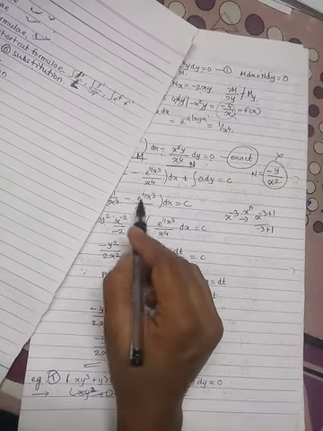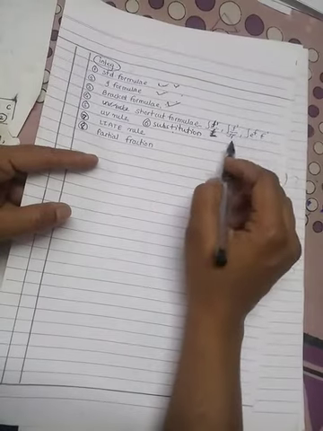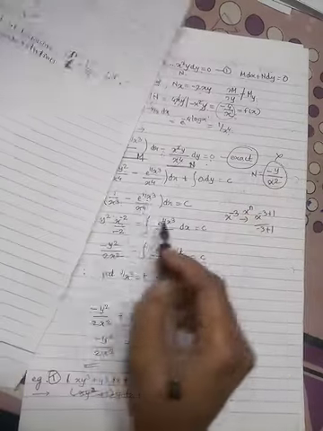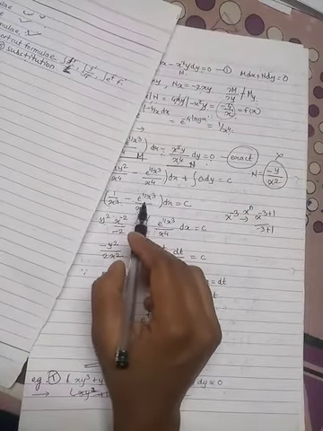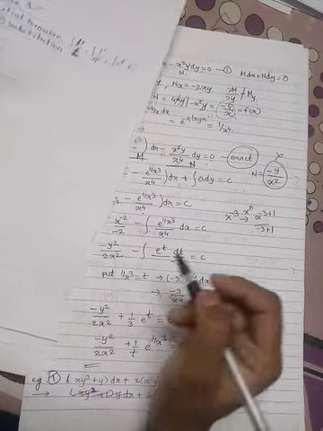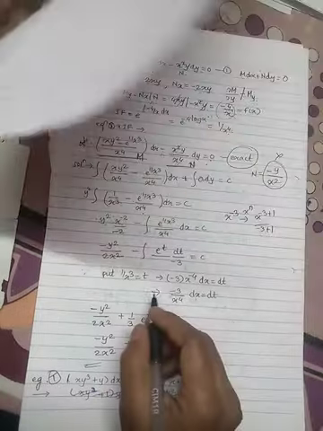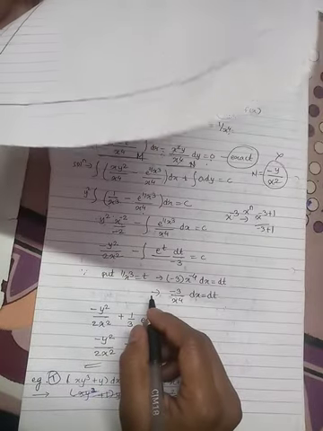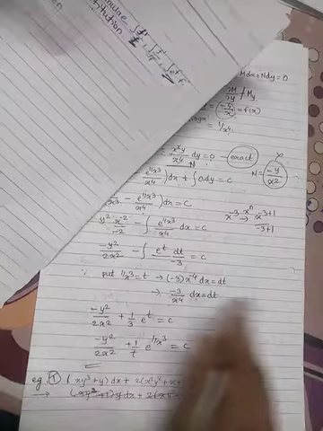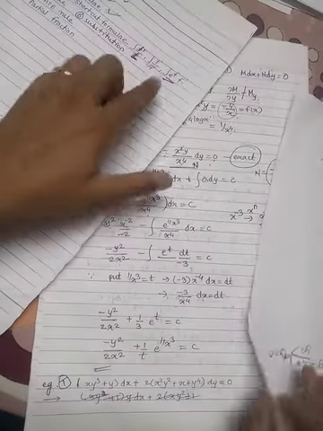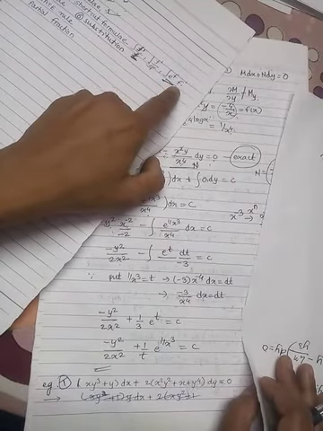x raised to 4 derivative is 4x cube. So there is no case like that. F dash upon root f, or e raised to f into f dash. E raised to f is there, but f dash is not there. Or you can use this formula also, because I am using the substitution method. Or you can check this for integration of e raised to f into f dash.